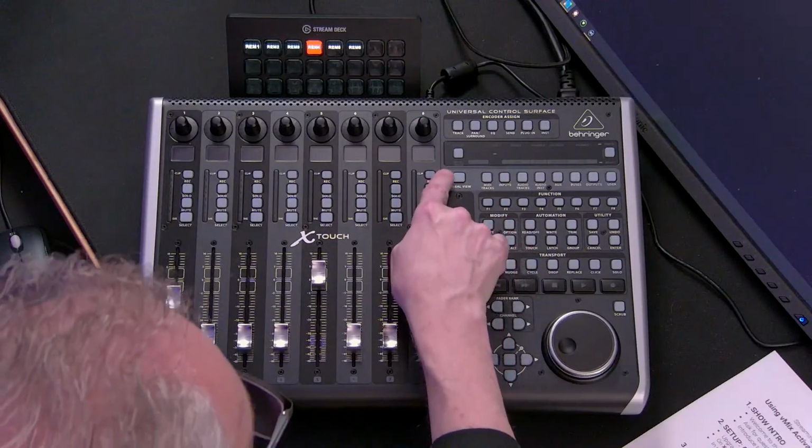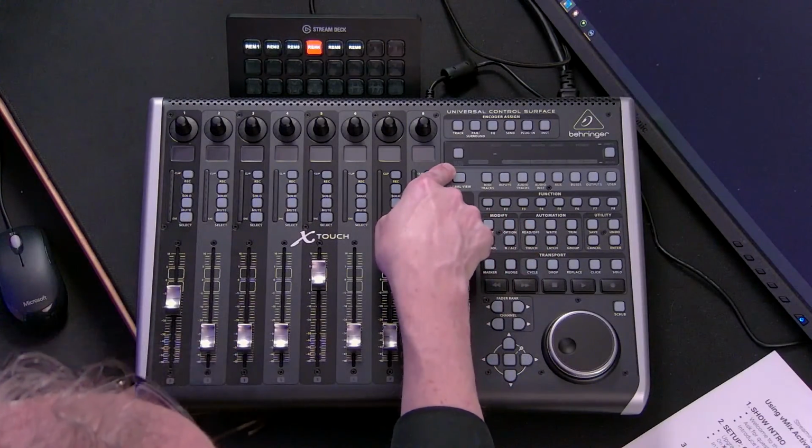The first thing you need to do when you set this up is to make sure that you're on hopefully the latest, but one of the later firmware versions of the X-Touch. The way you can check this is, if you look at the surface here, there is a display button right here.